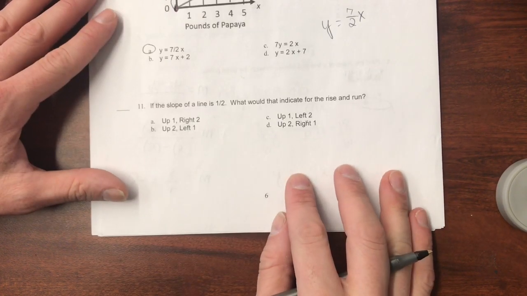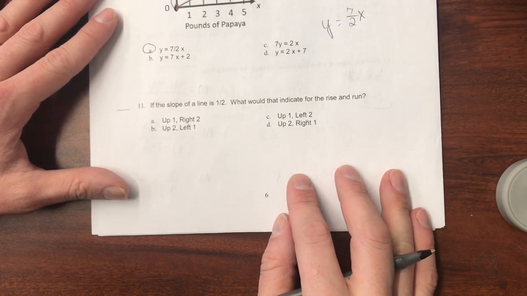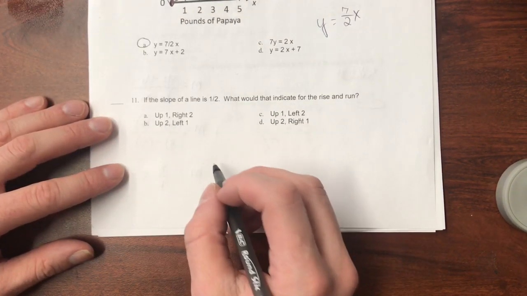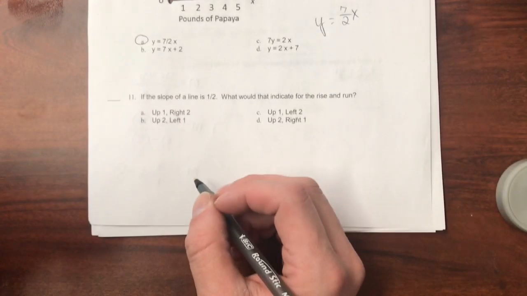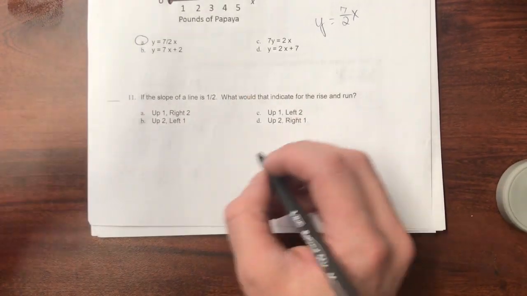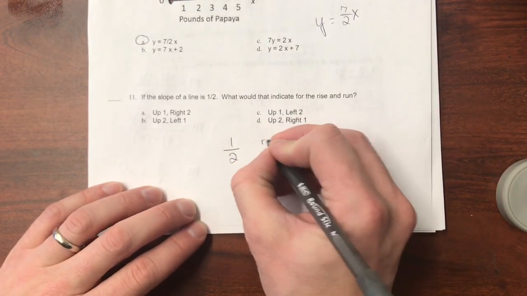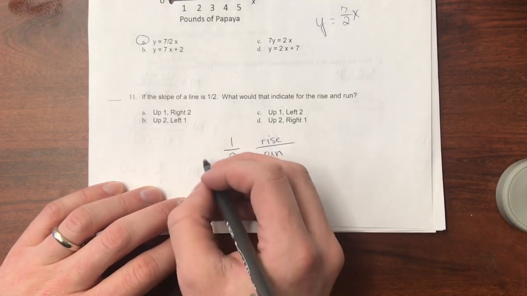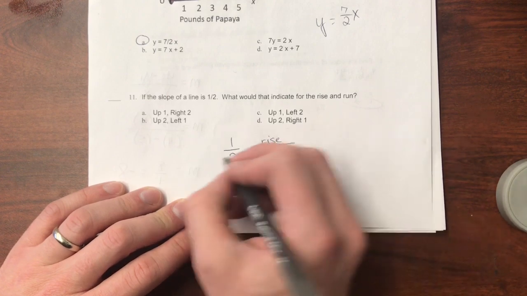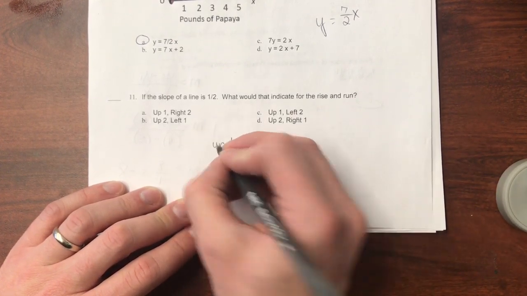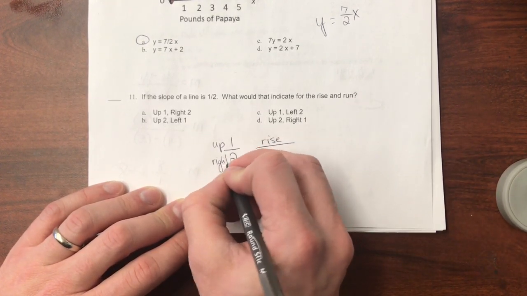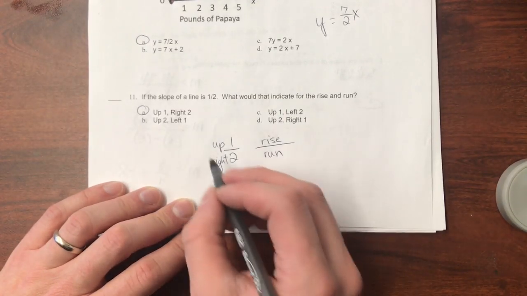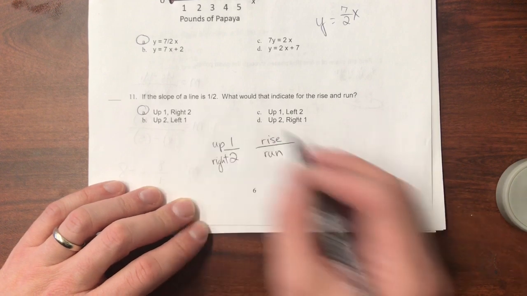If the slope of a line is a half, what would that indicate for the rise over run? All right, well, it looks like they want us to do direction. So remember, rise over run is rise over run. So if it's 1 over 2 and it's rise over run, positive slope is up and to the right. So in this case, it's up 1, right 2, which is that guy. Technically, it could also be down 1, left 2, but I don't see that option.